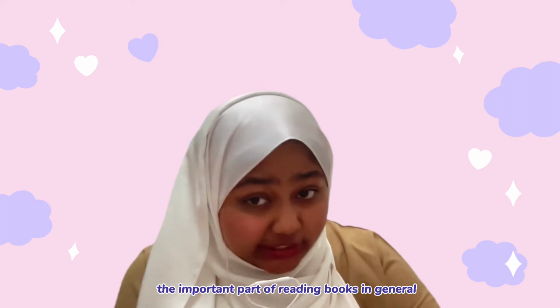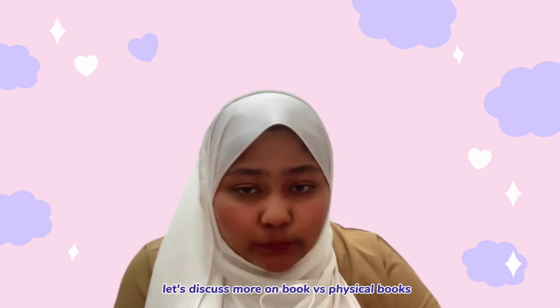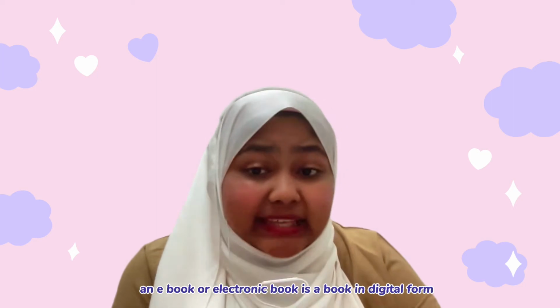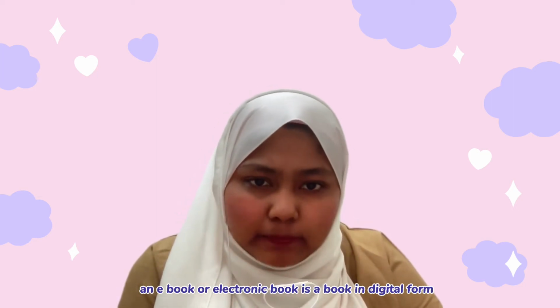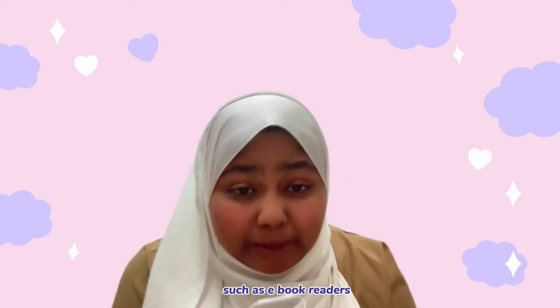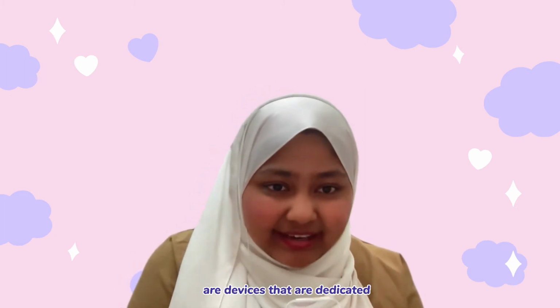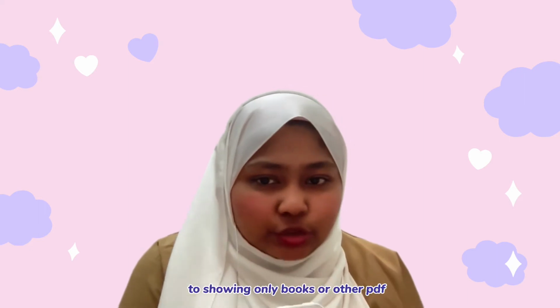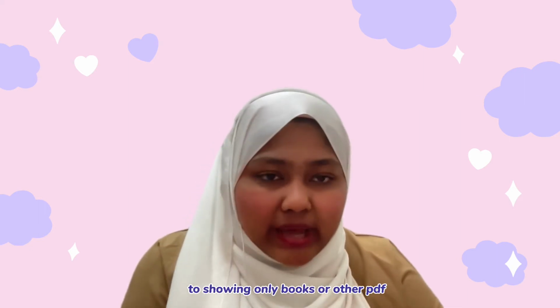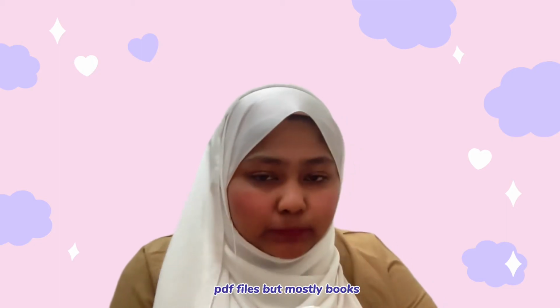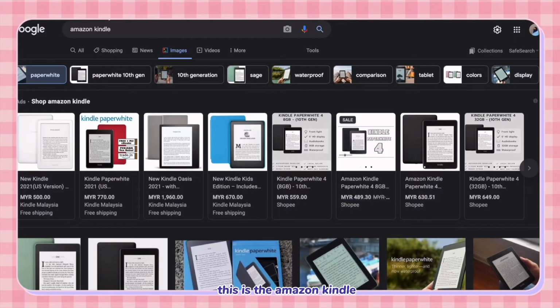Okay, now that we've covered the important part of reading books in general, let's discuss more on ebook versus physical books. An ebook or electronic book is a book in digital form. Ebooks can be read on computers or other electronic devices such as ebook readers, phones, and like the video, tablets. Yes, ebook readers such as the Amazon Kindle are devices that are dedicated to showing only ebooks or other PDF files, but mostly ebooks. This is the Amazon Kindle.